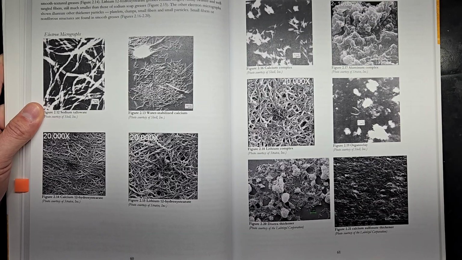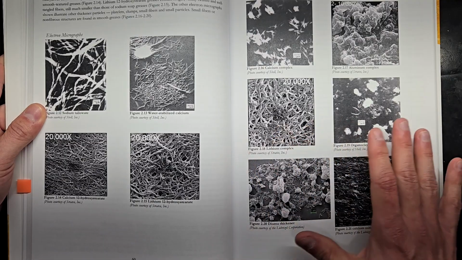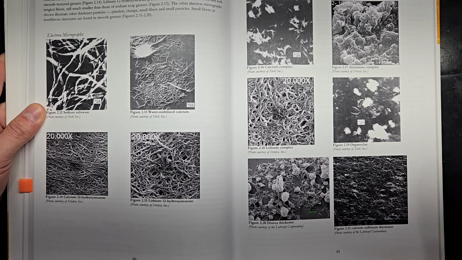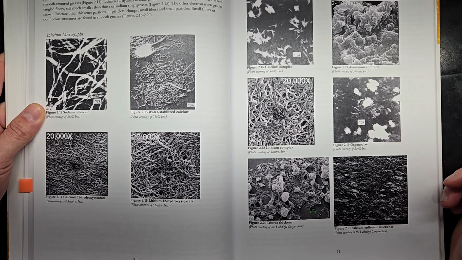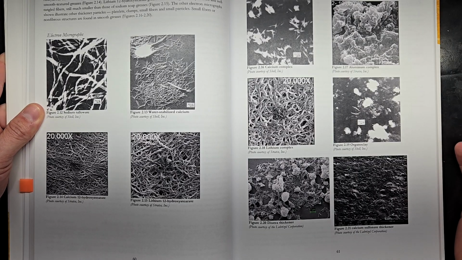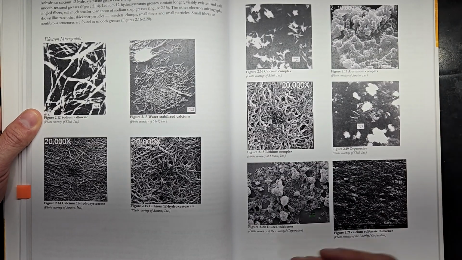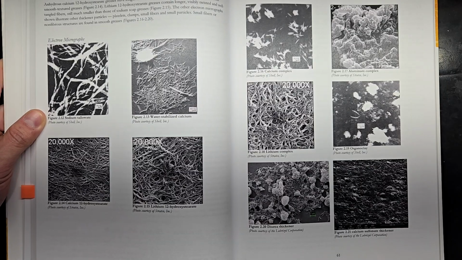And you can get different performances from different greases because of how that thickener structure is. So I thought it'd be at least important to show you that, again, not all greases are created equally, and they're not all the same. And the chemistry that goes into it does affect at a microscopic level what that grease is going to look like.